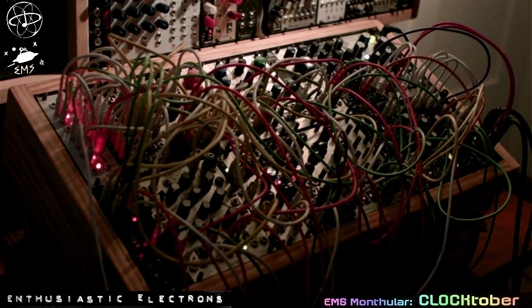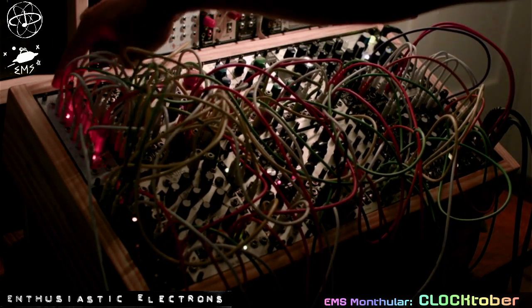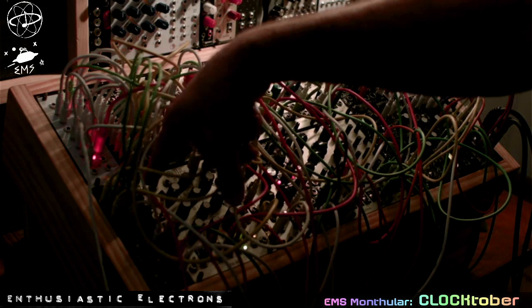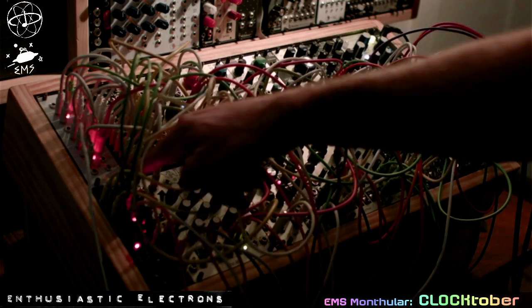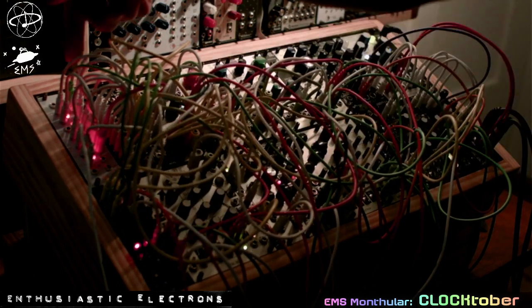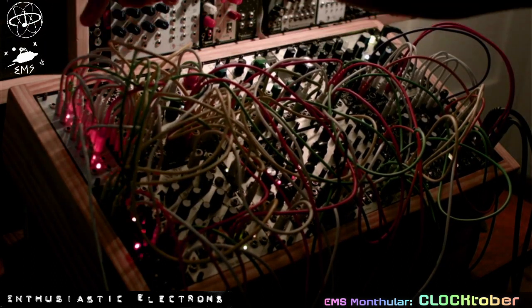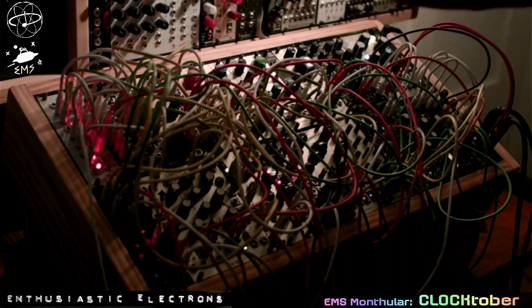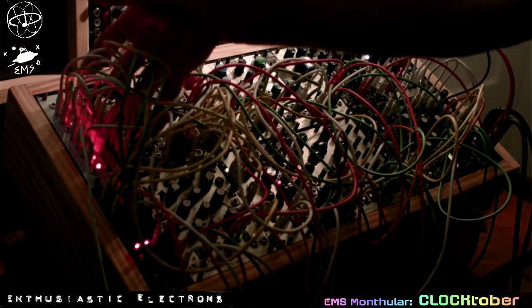Here, I was just going to do a quick patch breakdown of this Clocktober patch before I break it apart, because I will forget what I did otherwise. But everything is happening through the Divide and Conquer, which I just built, clock divider by Nonlinear Circuits. It is being driven by the square output of this Doepfer A145-4 LFO, going pretty fast. So that LFO is clocking the clock divider, and then the clock divider is going into Vice Versa, which is an 8-channel switch. So it's going into all 8 channels, just various divisions going in there, and then the outputs from that are going and doing different things.